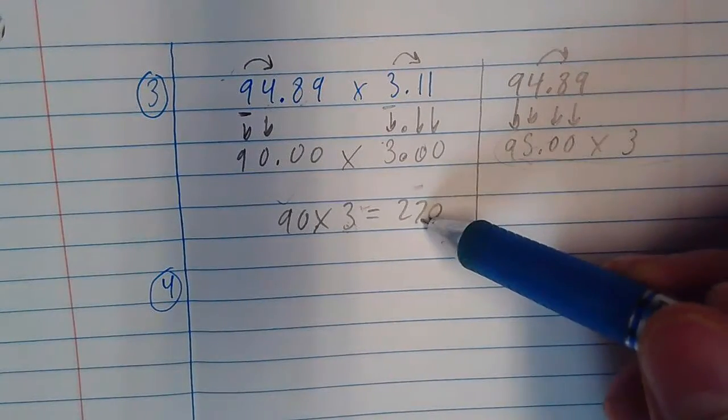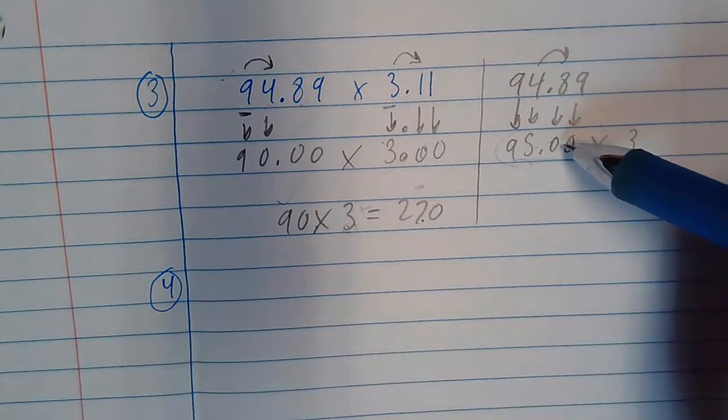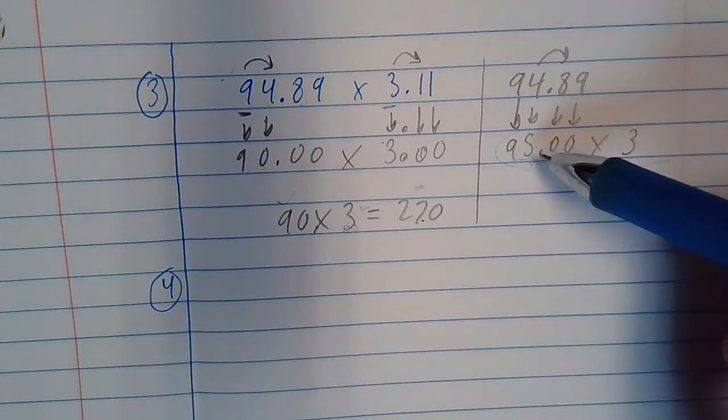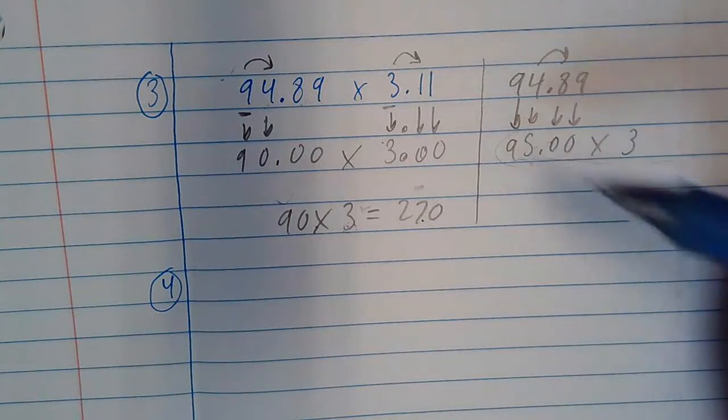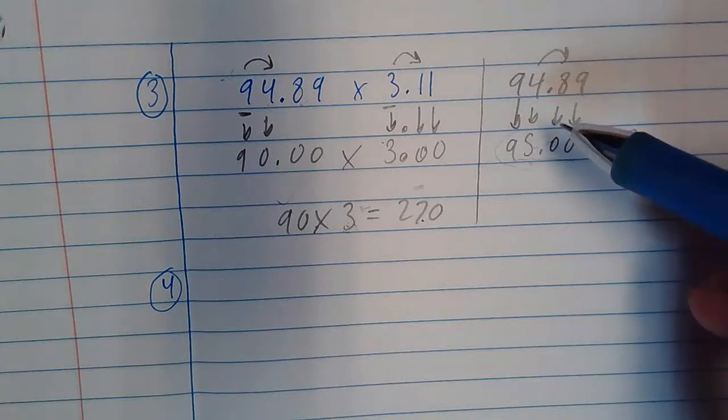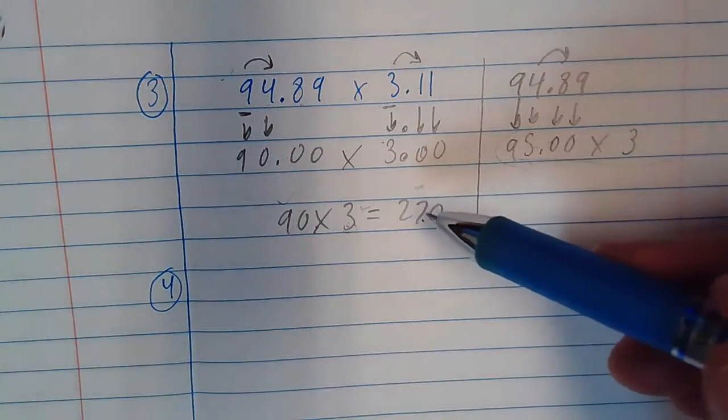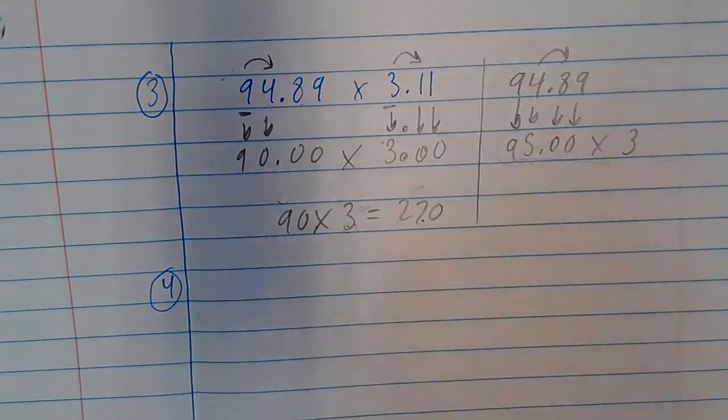They got this, but I could have just as easily done this. That would be 95. That'd be 3 times 15, 285. Okay. I can do this in my head too, but this is much easier. I have to admit that. Okay. Anyways, let's go. Number 4.